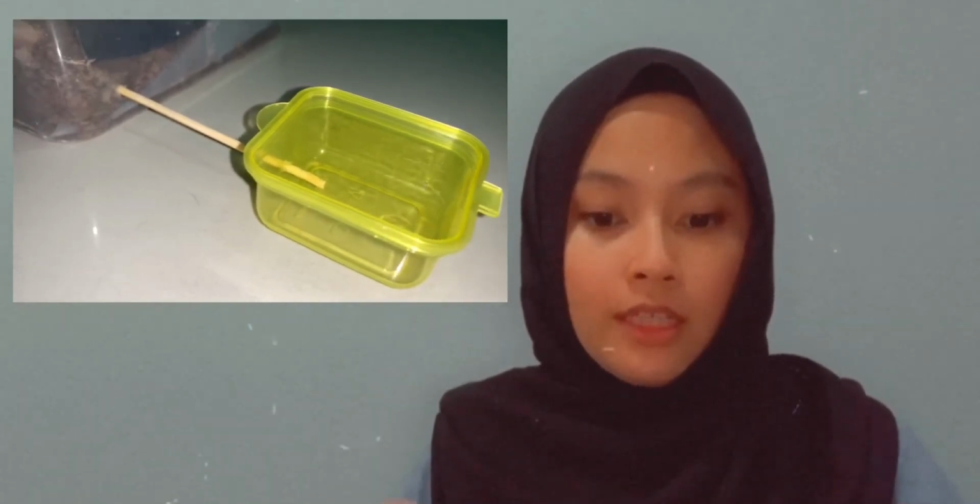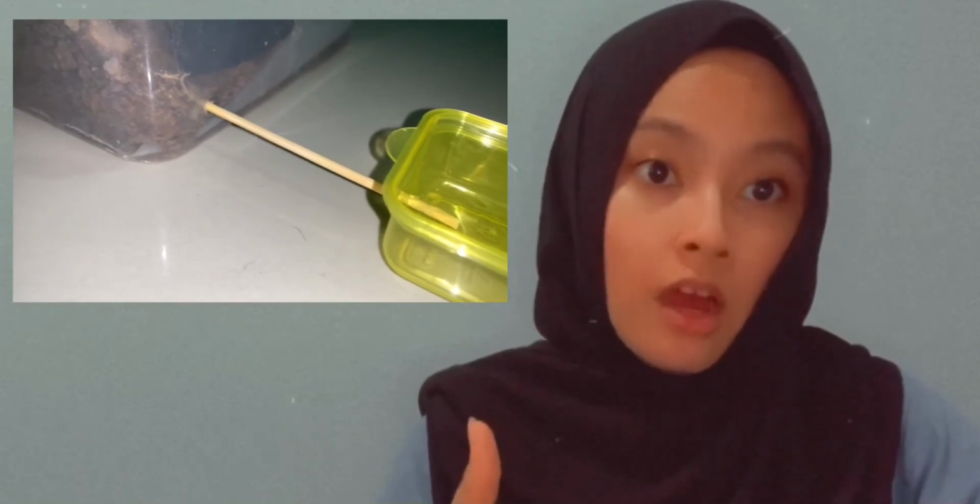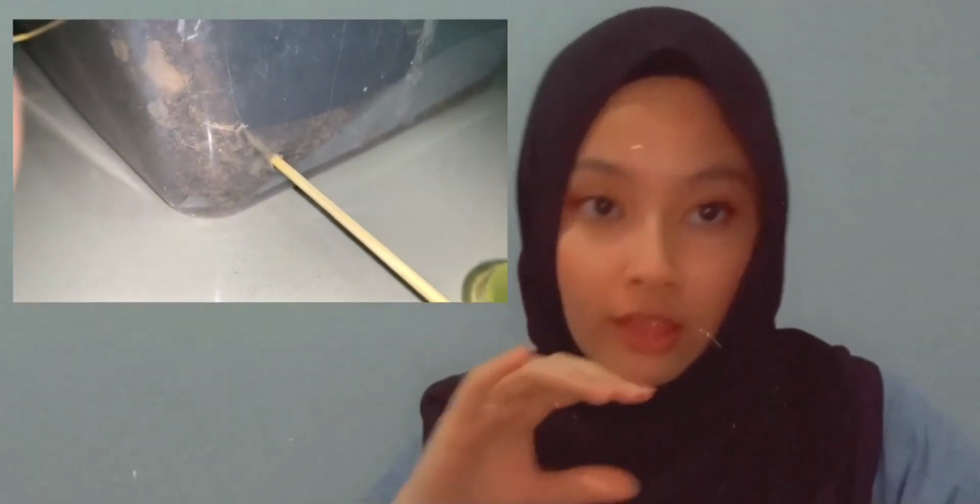For the nutrient and moisture addition pump, this acts two-way, where the nutrients are added into the piles, and also the moisture, which is the water, to add moisturization and nutrients in the pile.